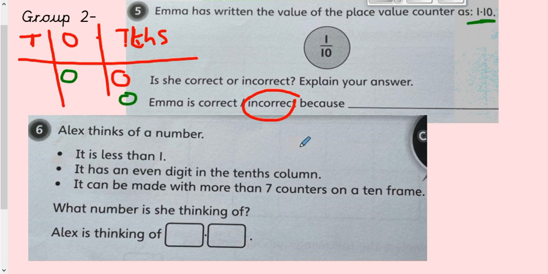It is less than 1. It has an even digit in the tenths column. It can be made with more than 7 counters on a 10 frame. What number is she thinking of?